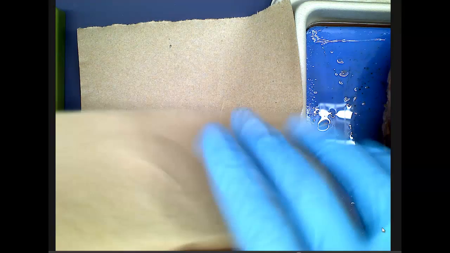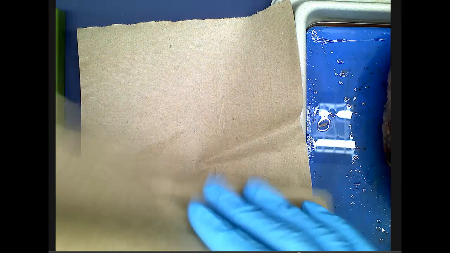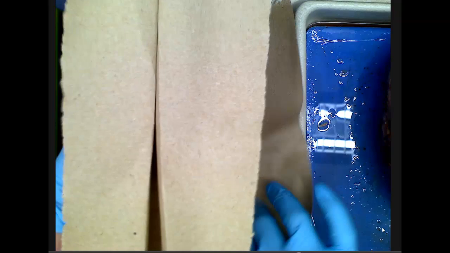If this paper towel represents my meningeal layer, oops, this is actually better live, but we'll do our best. If this layer represents our meningeal layer, our one that's going to go down into the spaces, right, and then lay over the brain. And then we have a periosteal layer on top.